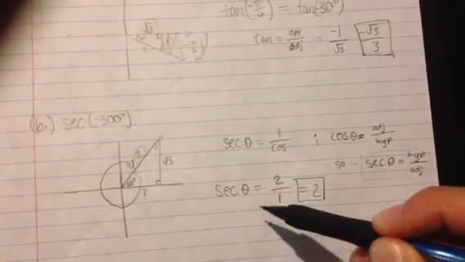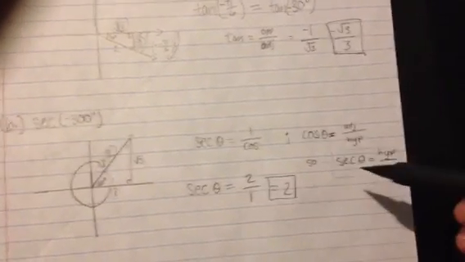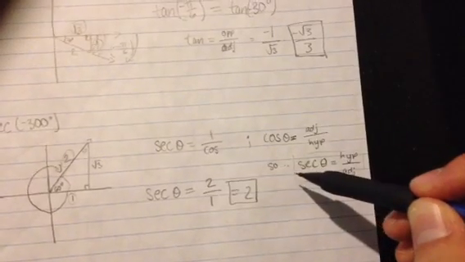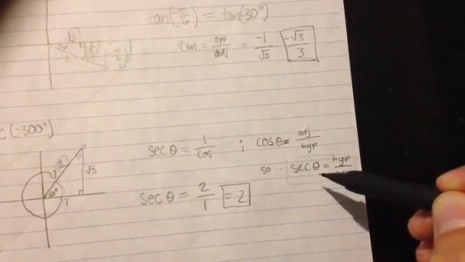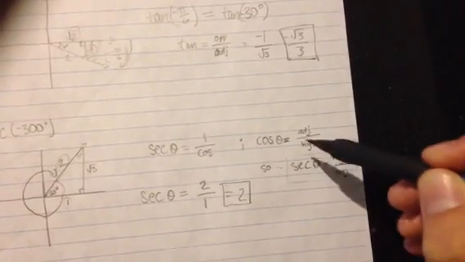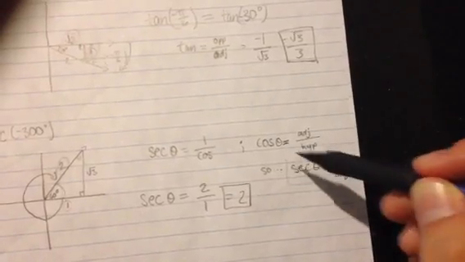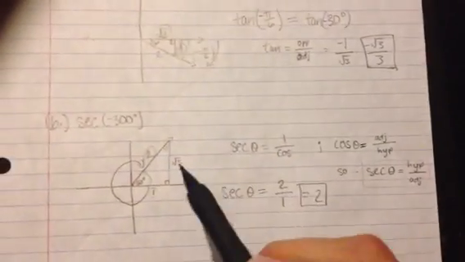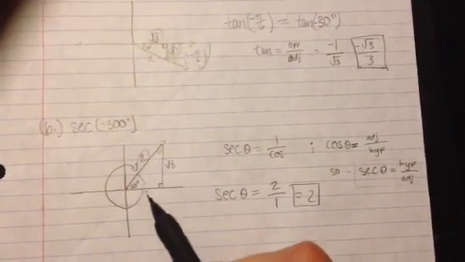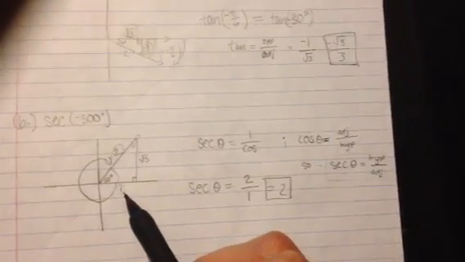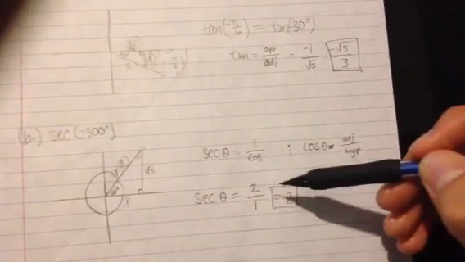I should probably explain this in the next step too. Secant of theta is hypotenuse over adjacent, which is exactly the flip of cosine, right over here. So your hypotenuse is 2, and the adjacent is 1. So 2 over 1 is just 2.